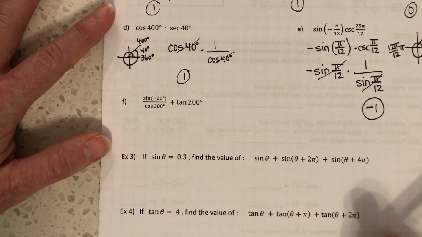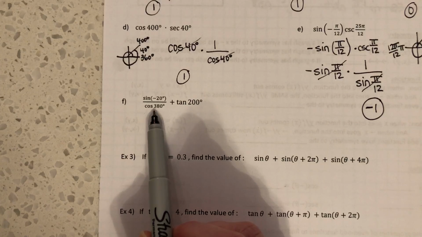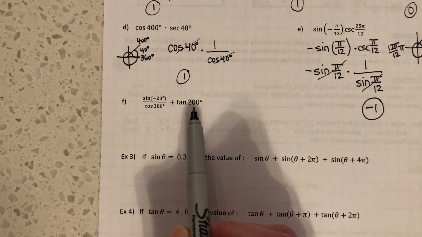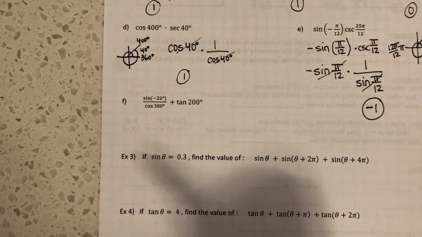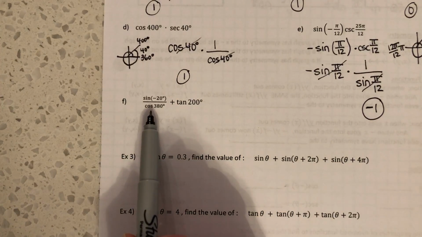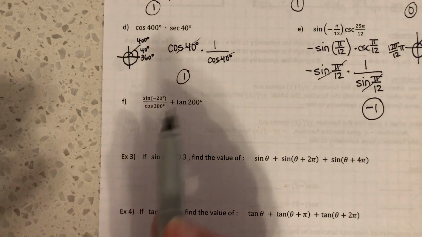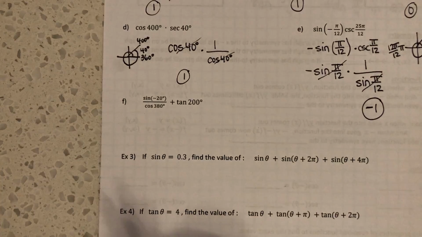All right, well, look at this one. The sine of negative 20 degrees divided by the cosine of 380 degrees plus the tangent of 200 degrees. Well, guys, I have way too many angles going on. So I need to rewrite these ones that are bigger than 360 or even smaller. I need to rewrite them in terms of their reference angle, okay? Their angle between 0 and 90.